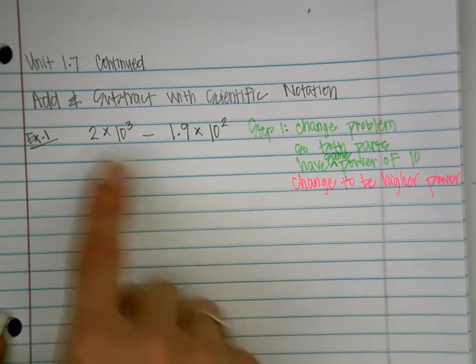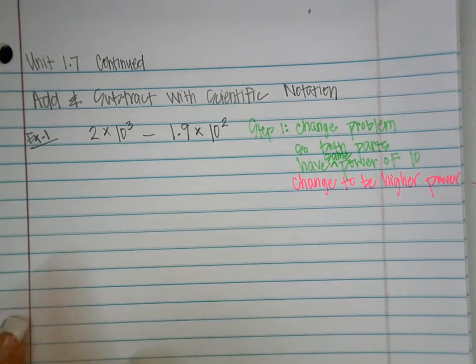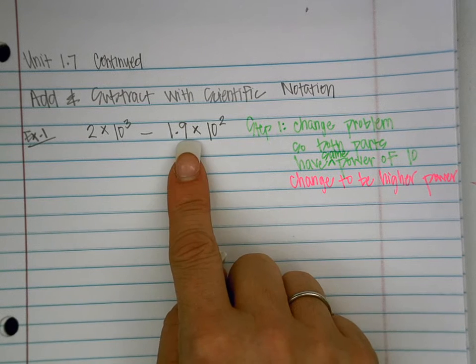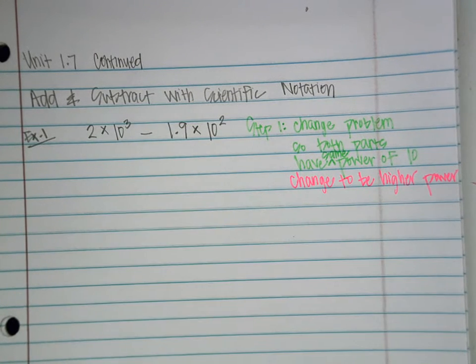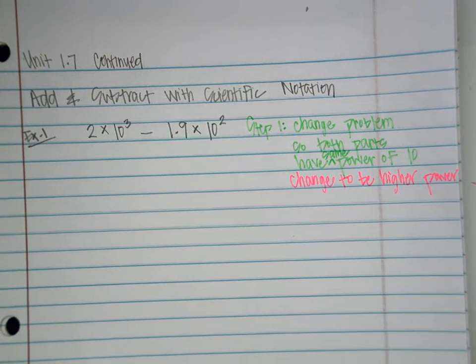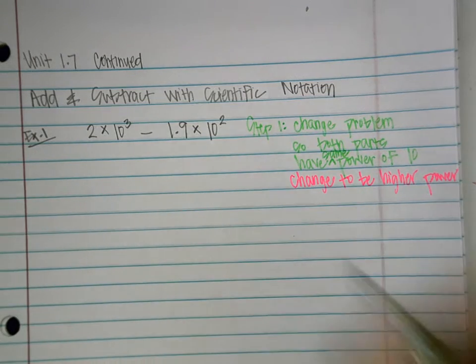So here, in this problem, which one needs to be changed? The first part or the second part? The second part needs to be changed to be the same power of 10. So if I need to change this to be 10 to the third power, I want this to be 10 to the third.